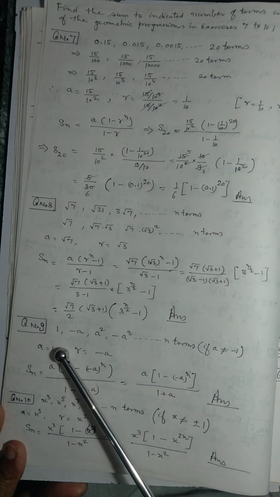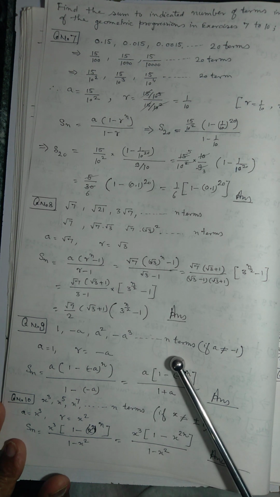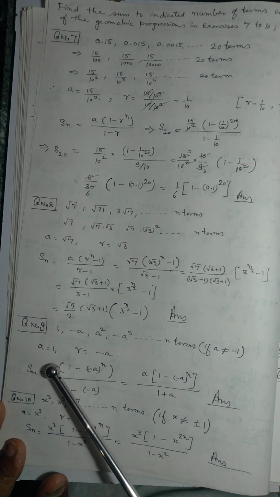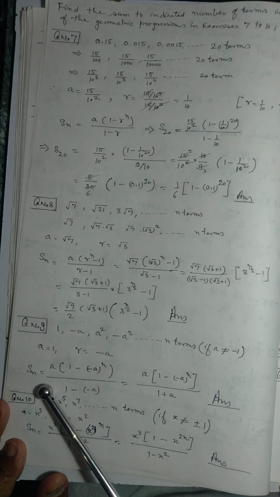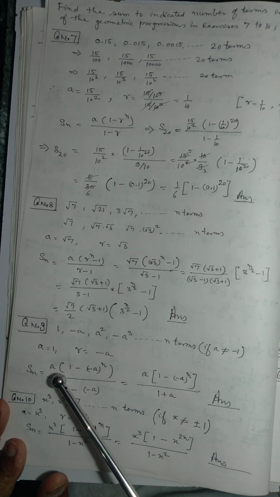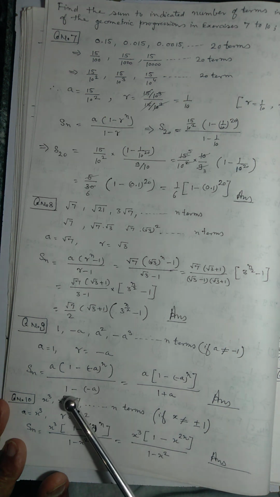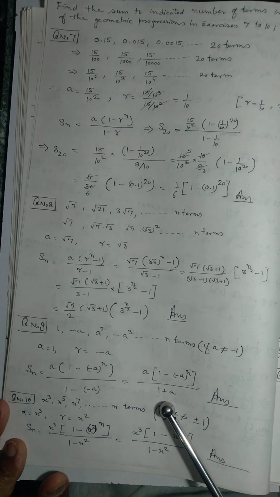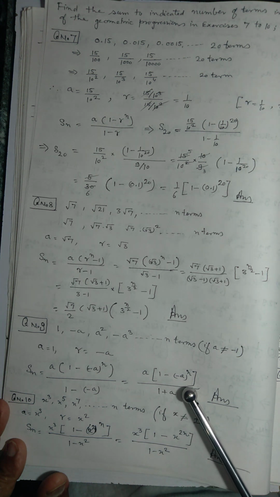Now come to question number 9. 1 minus a, a squared minus a cubed, up to the n terms, if a is not equal to -1. So here a is equal to 1, common ratio is equal to -a. So the summation of n terms, the formula I have written, see first, a into bracket 1 minus a whole raised to power n, divided by 1 minus a. Minus a is the common ratio. So in the denominator it will become 1 plus a, and in the numerator part you see 1 minus a whole raised to power n. So this will be your answer of question number 9.